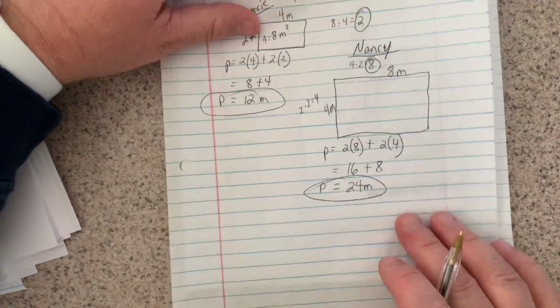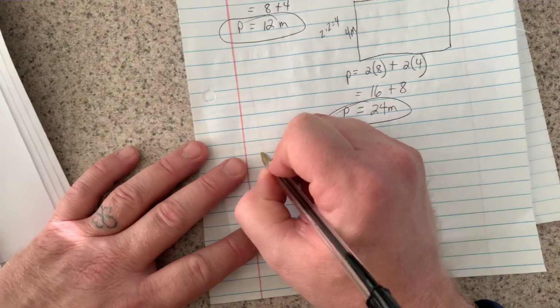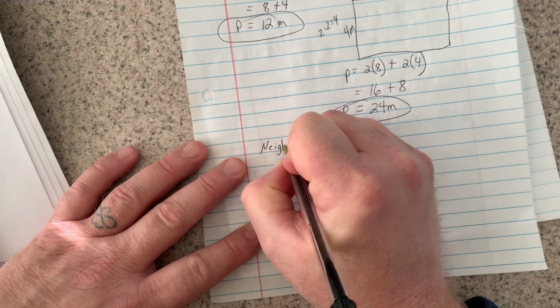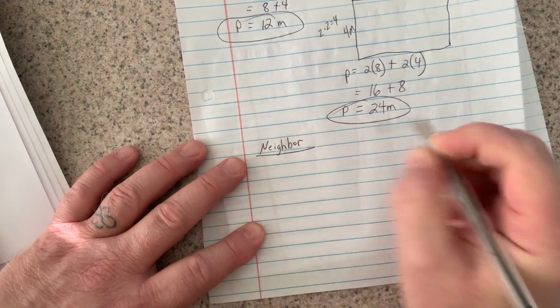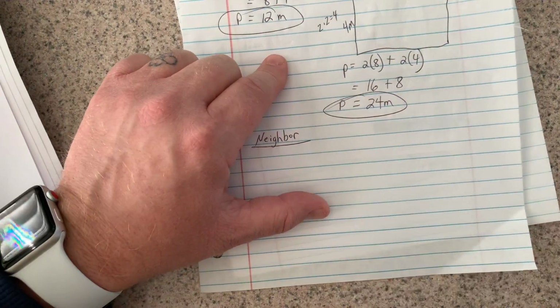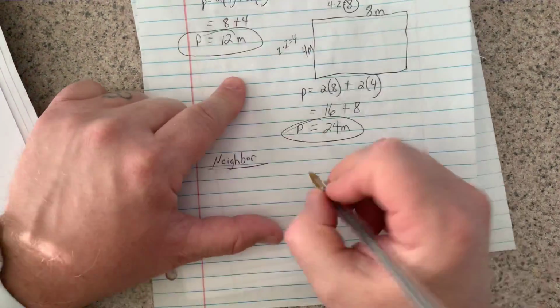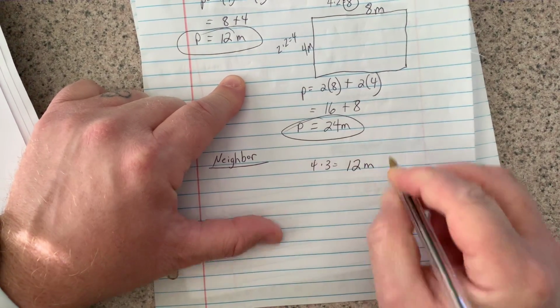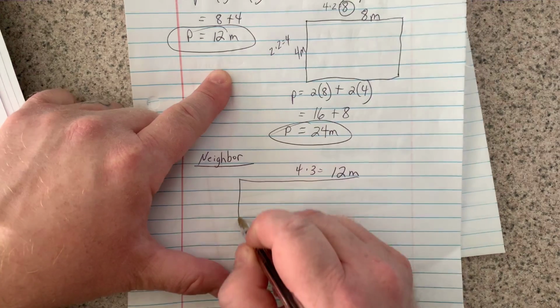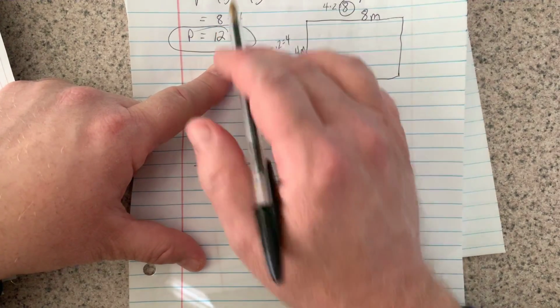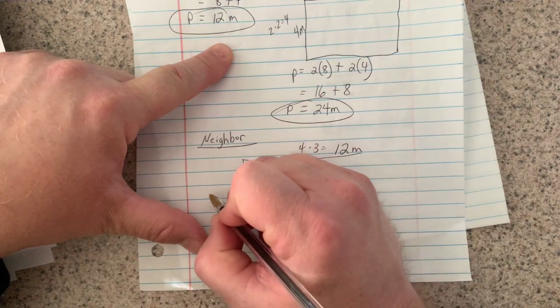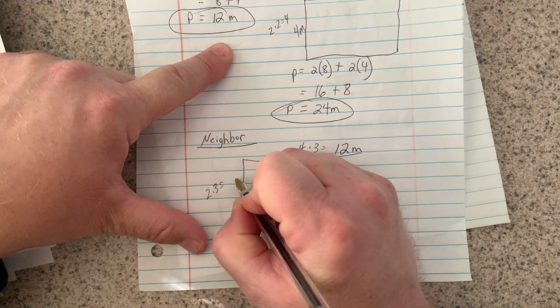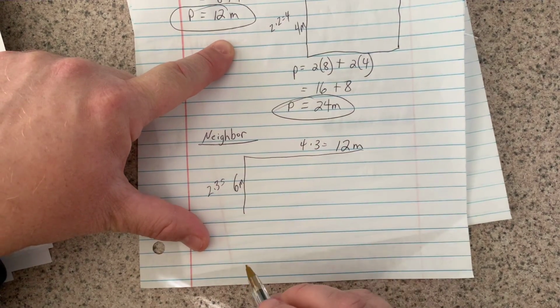All right, so Sherry's neighbor is going to be 3 times her original. So 4 times 3 equals 12 for this. And then 2 times 3 equals 6 for this.